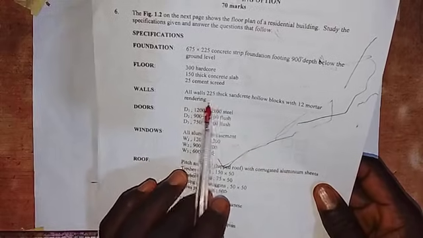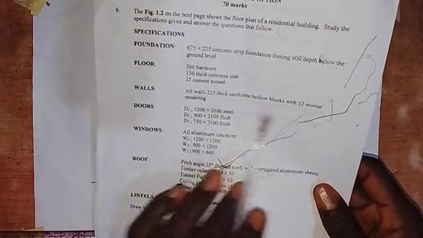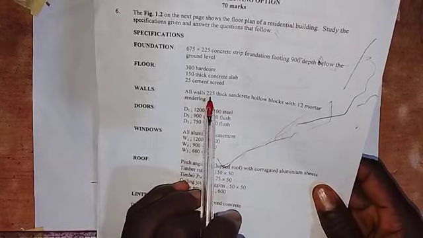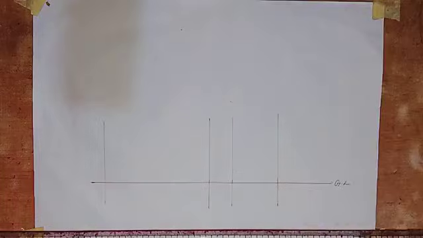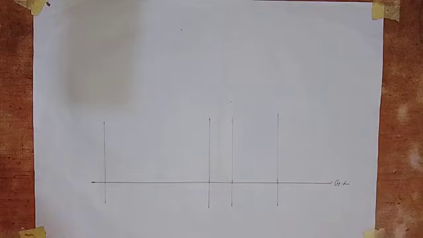So we add this 12 to this 225, and that gives us 237. If we divide 237 by 50, that gives us 4.74. So we approximate it to 5 millimeters, which means the thickness of the wall is 5 millimeters each.